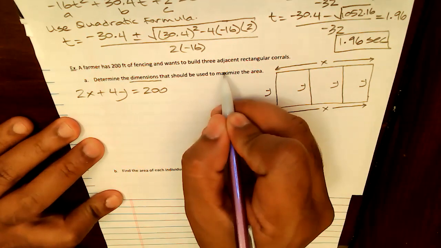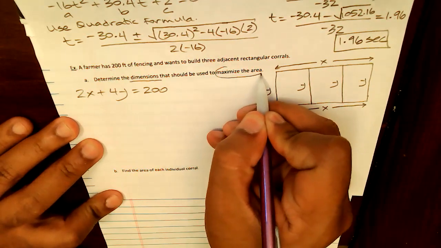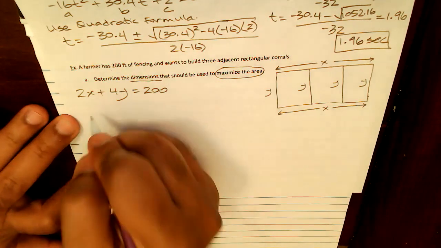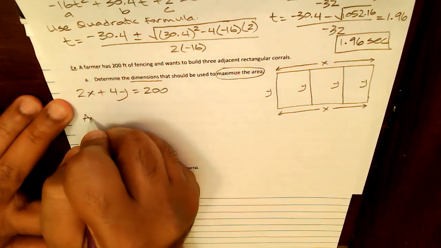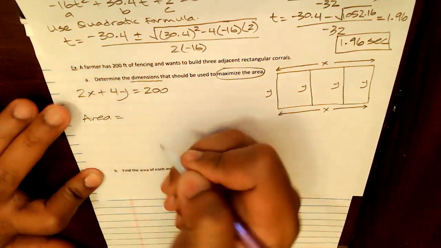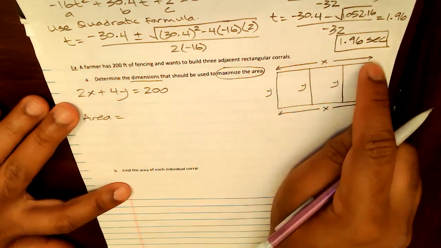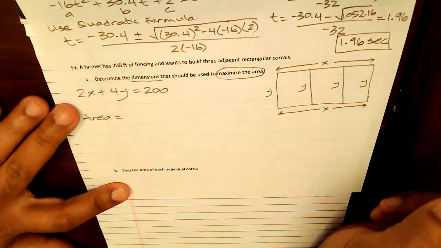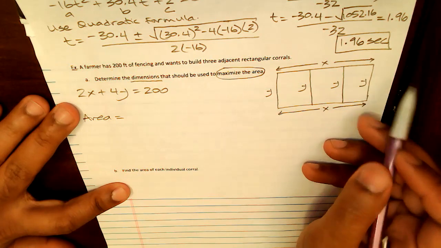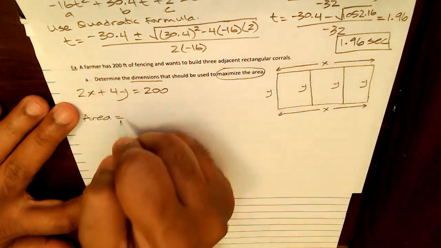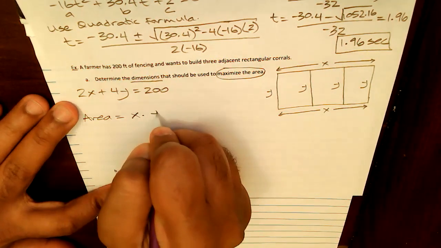What we want to happen here is we want to maximize the area. All right, so let's discuss the area. If we look at this as just one big rectangle, the area is the length times the width for the big rectangle. So in this case, it's going to be X times Y.